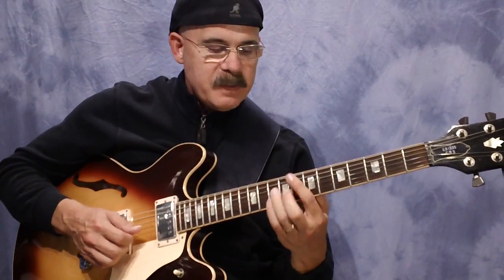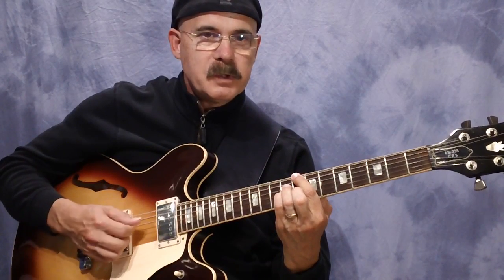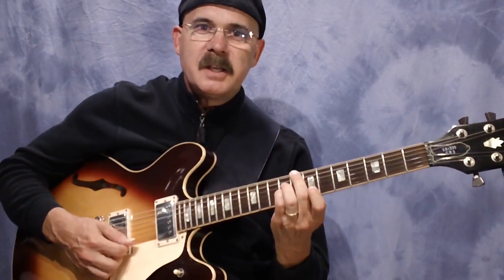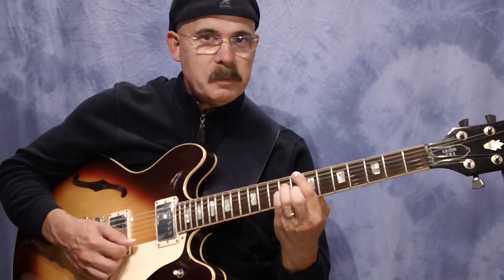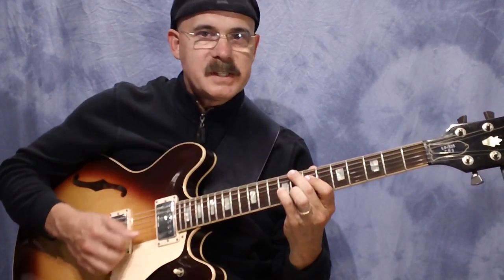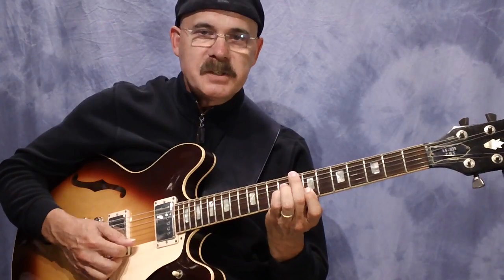If I wanted to flat the 5th, I'd go back to the original form. Here's the 5th, root, 7, 3, 5, and I would lower that note 1 fret. So now from this one form, I built 3 other chords. C major 7, C6, C major 7 sharp 5, C major 7 flat 5.